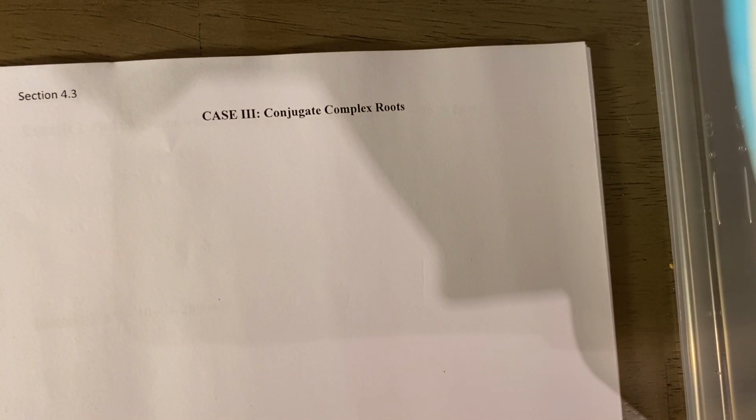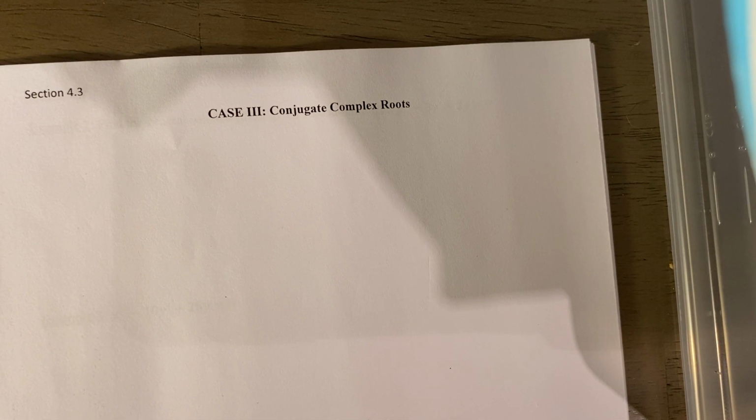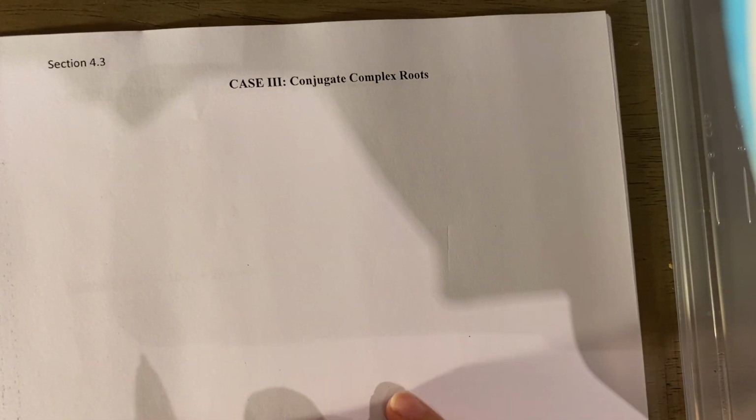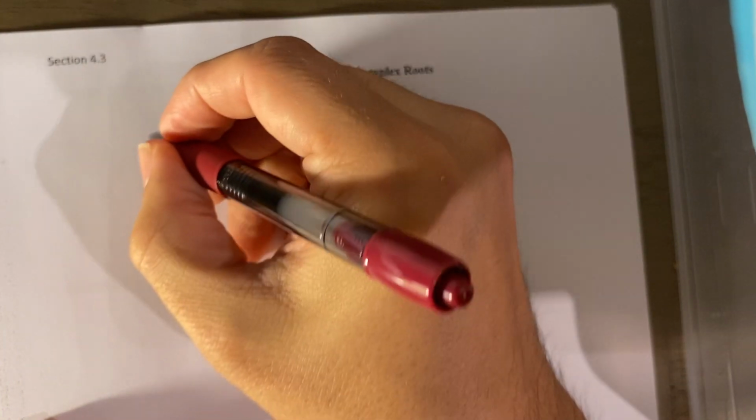All right, page 2. There's the third case. So the first two cases: first case where you have two real roots, second case where you have a repeated real root, and then the third case is where we actually get complex roots. So we have complex numbers for our solutions, and we don't want complex numbers. We want real solutions for our differential equations. So this is how we're going to work through that.